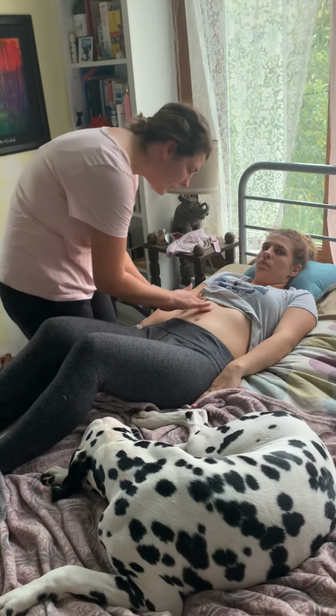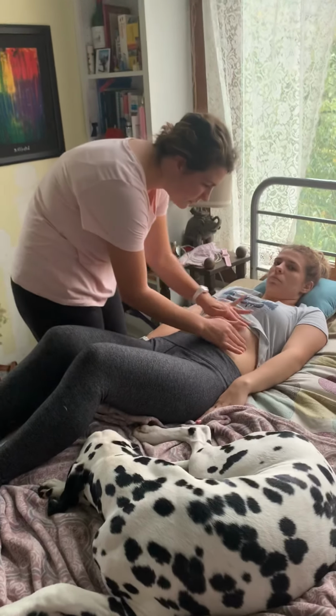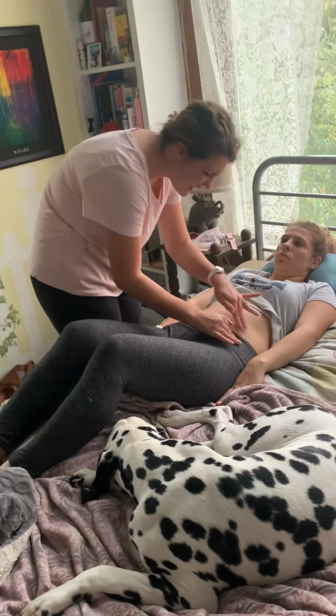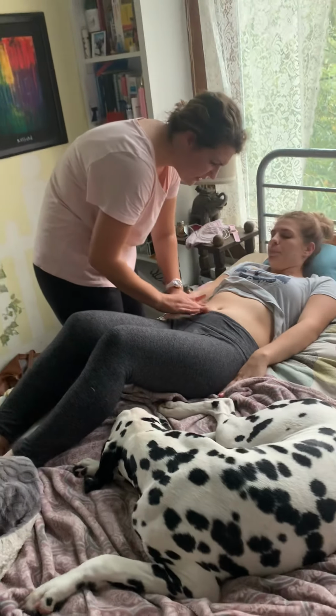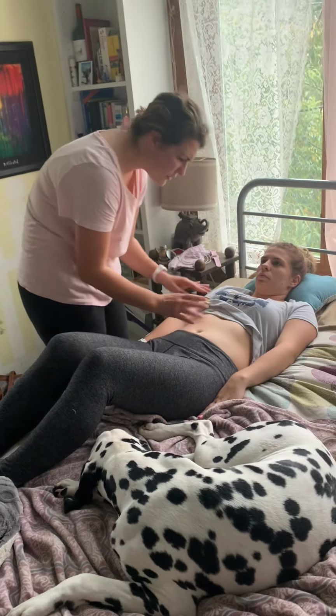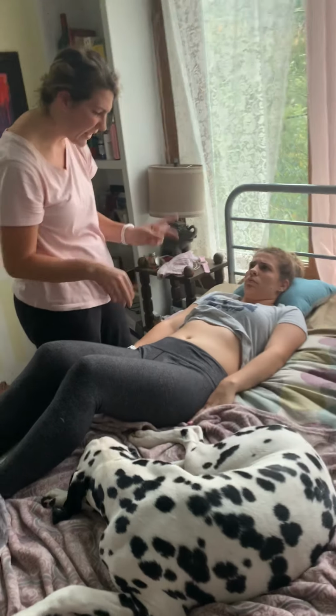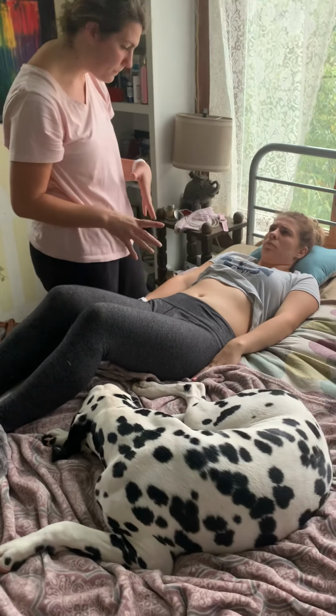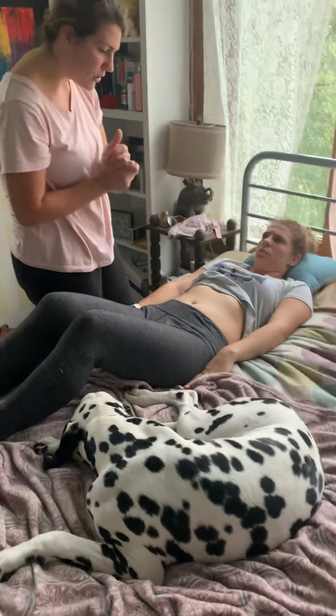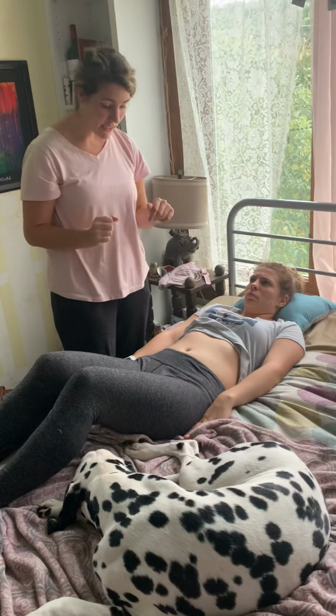I'm going to palpate your abdomen here. Tell me if you feel any tenderness at all. Nope. All right, good. I'm also checking for any masses or nodules or lumps or bumps at all. So that's good. I did not feel any.